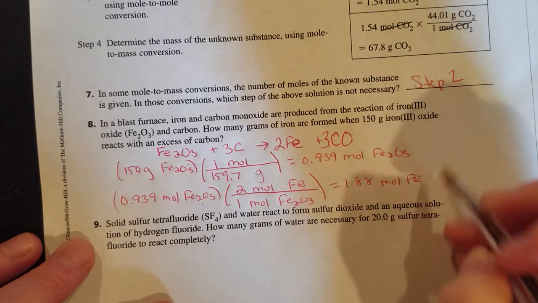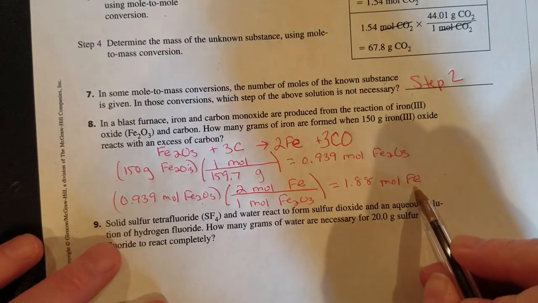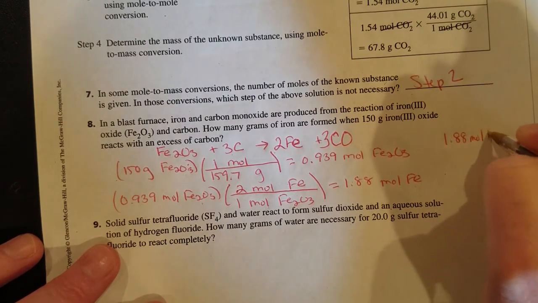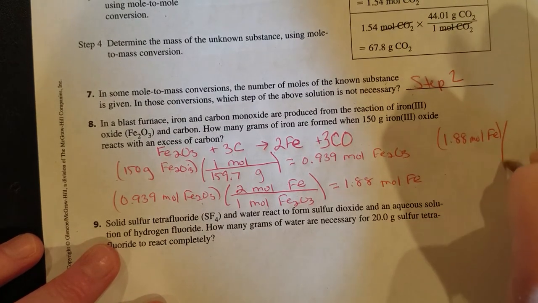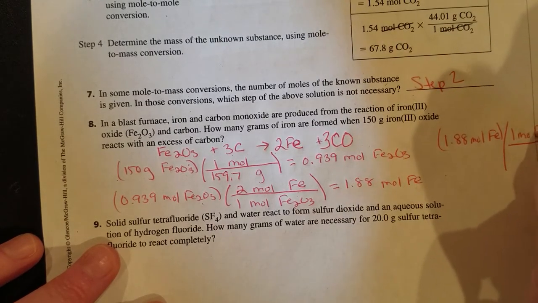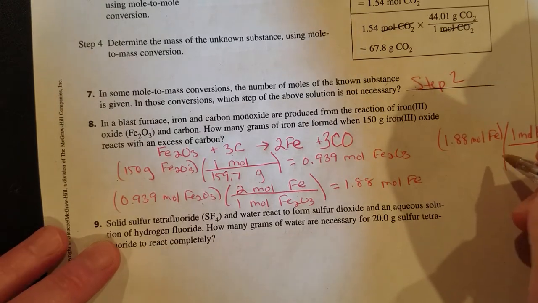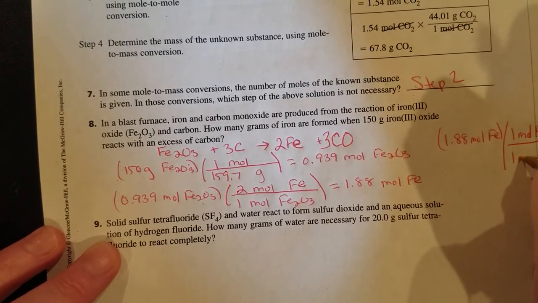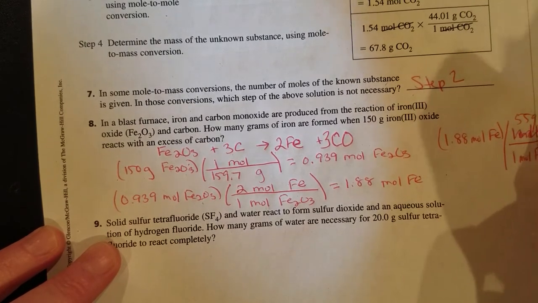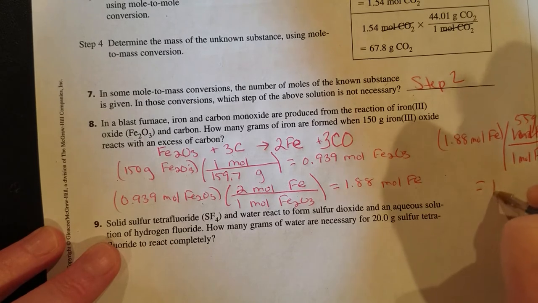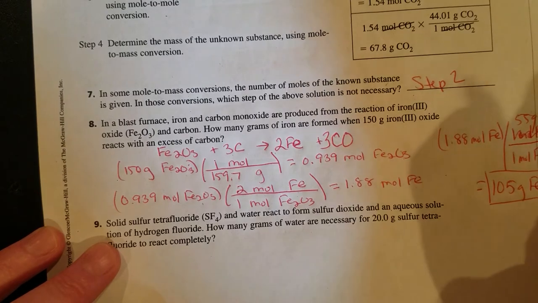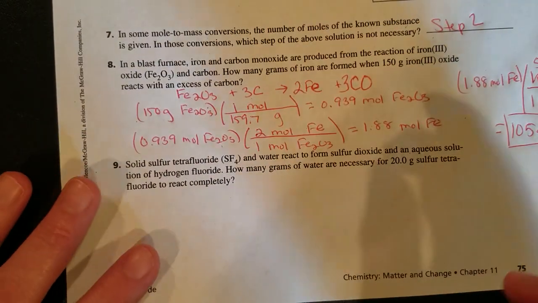Now we're getting close, but we now have to take these moles of iron and convert them into grams. So 1.88 moles of iron. And then we use our molar mass. So in 1 mole of Fe, we have, oh, that should be on the bottom. 1 mole of Fe, we have 55 grams. So when you calculate that out, it equals 105 grams of Fe. And so that is our answer. So kind of 3 big steps there.